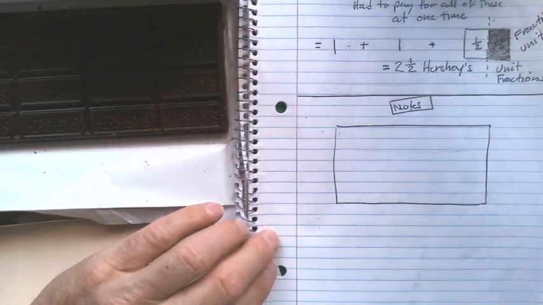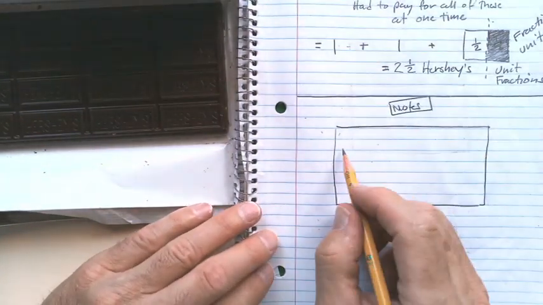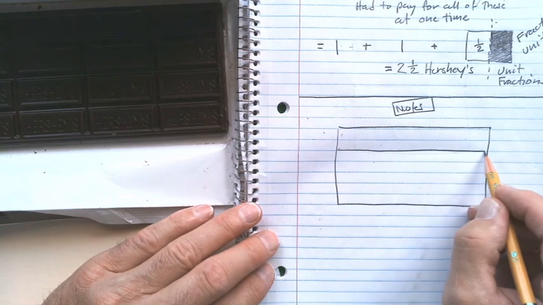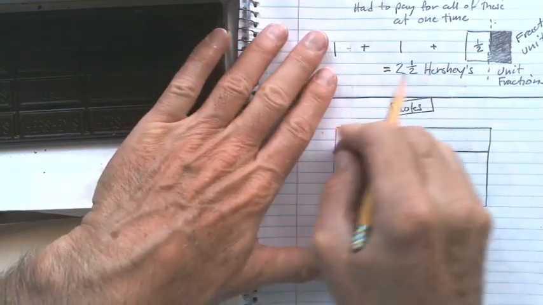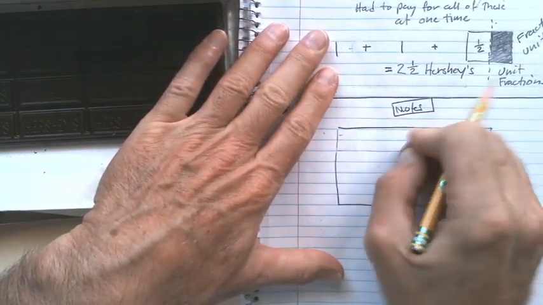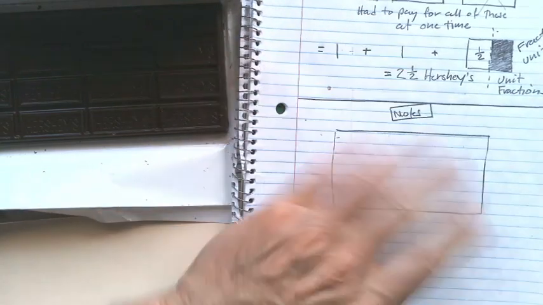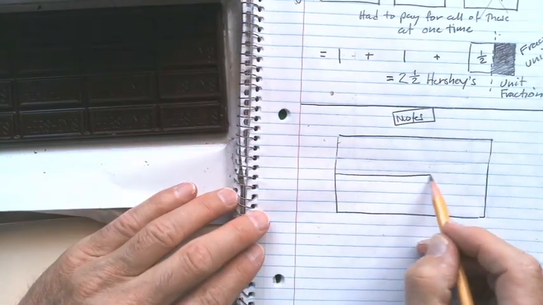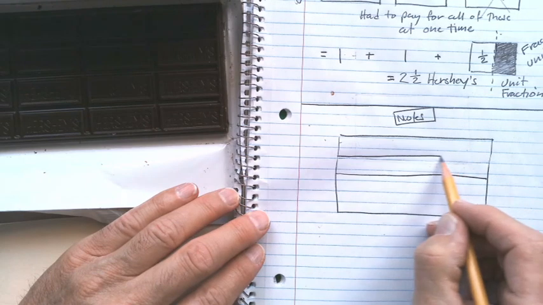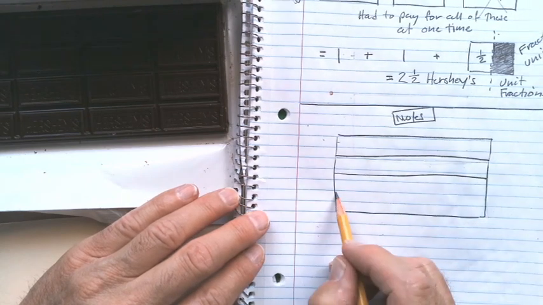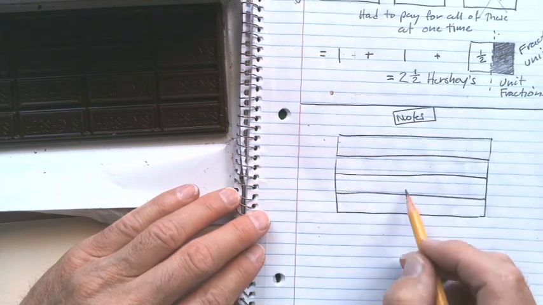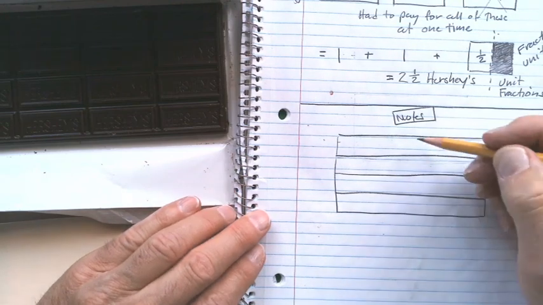So our Hershey bar is divided into 4 going this way. Oh, now a good way of doing 4 is divide it in half and then divide those 2 halves. So we're going to divide this in half. I'm going to divide that part in half. Okay, see how it comes out 1, 2, 3, 4, pretty even. And then I'm going to divide this in half.